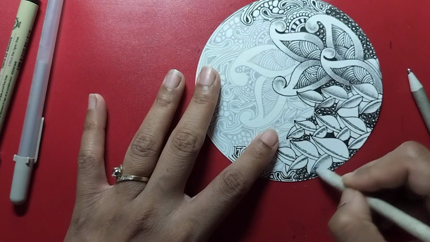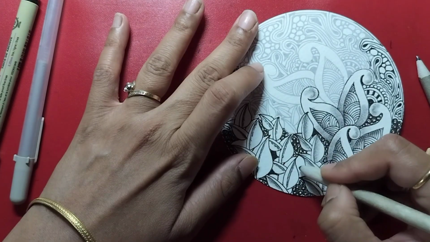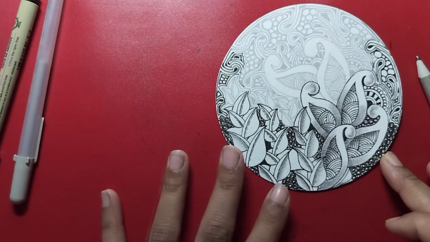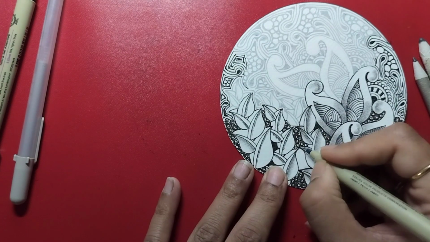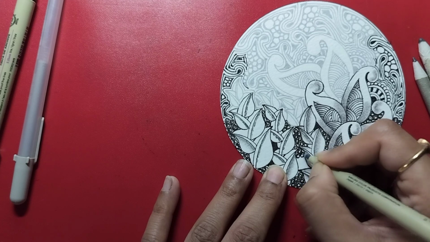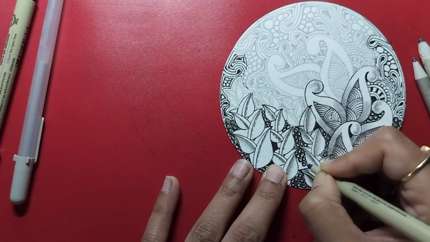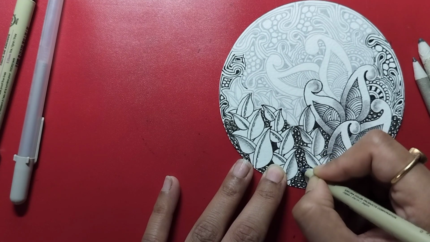Yes, blend, but don't blend too much. You want the whites also to be visible. There's some space left here which I think we forgot to add Bronx chairs here.